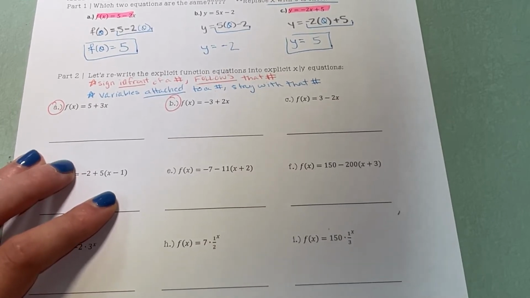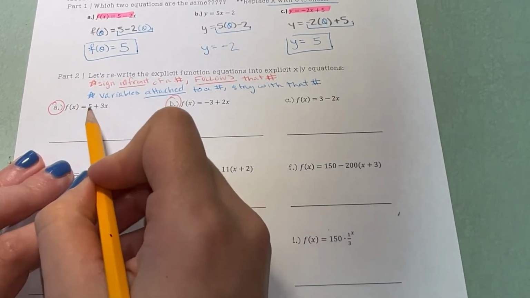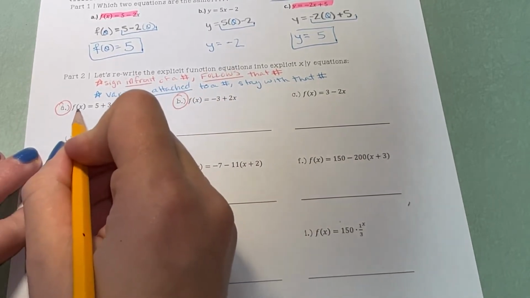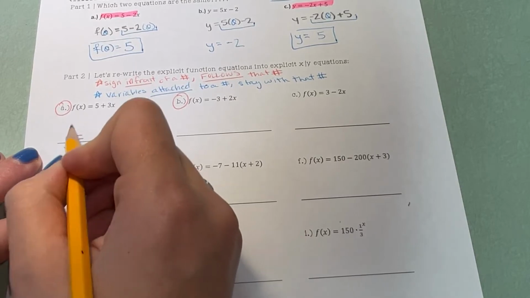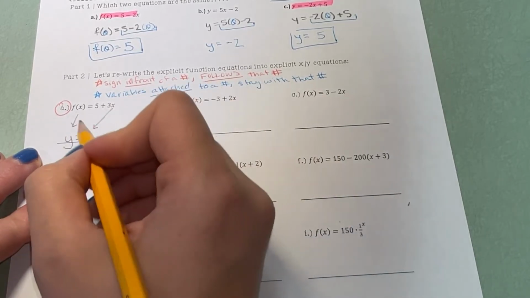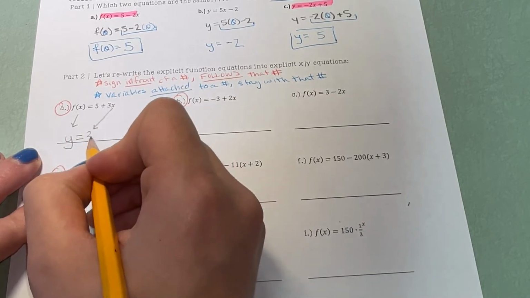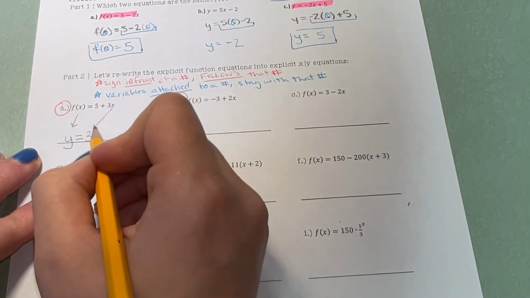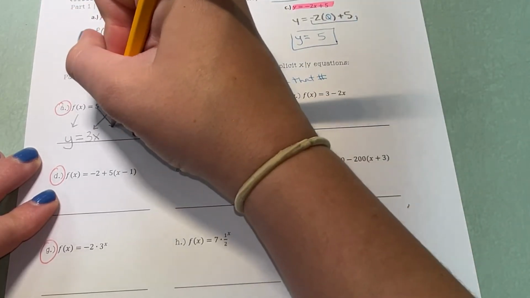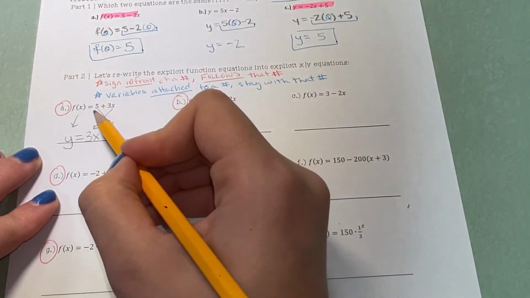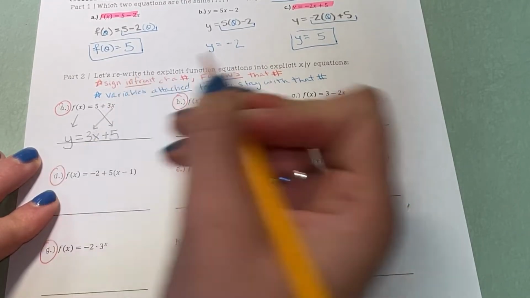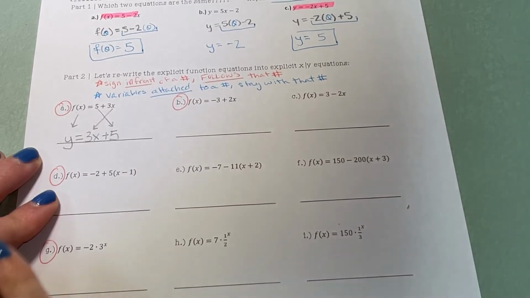So let's look at this first one. We have f of x equals 5 plus 3x. When I rewrite this, instead of an f of x, I'm gonna write y equals, okay, 3x goes in front. And it's positive, so it's gonna stay positive. So we're gonna have 3x. The variable also stays with it. And then I'm gonna bring this 5 to the back. Now this 5 right now is positive, it's gonna stay positive. So I have 3x plus 5. Okay, that's how we rewrite it.